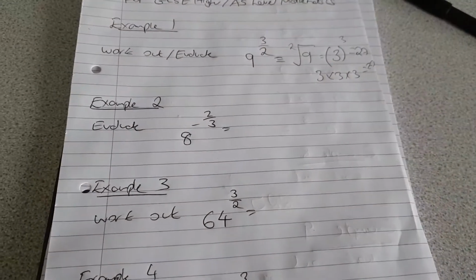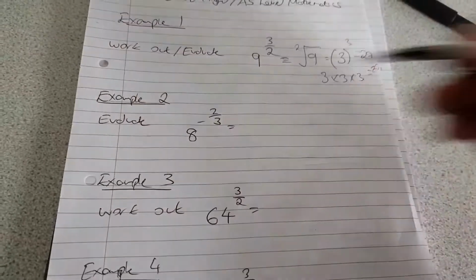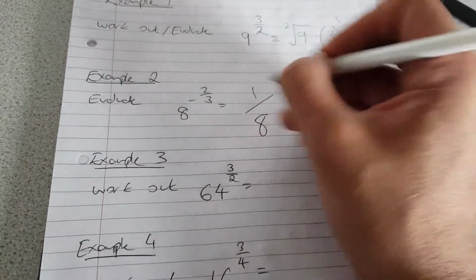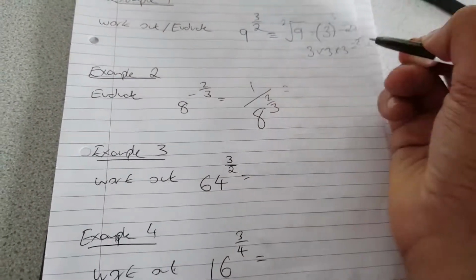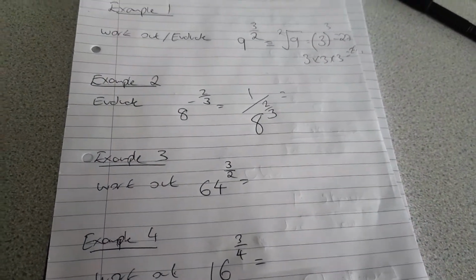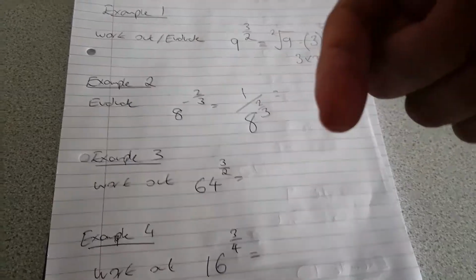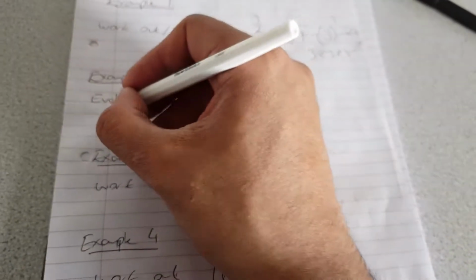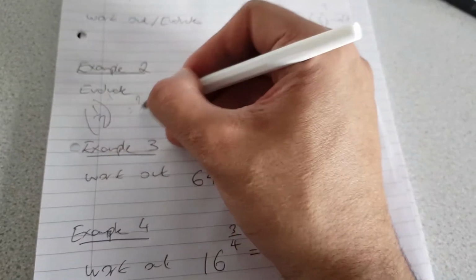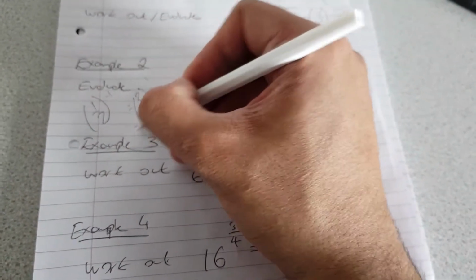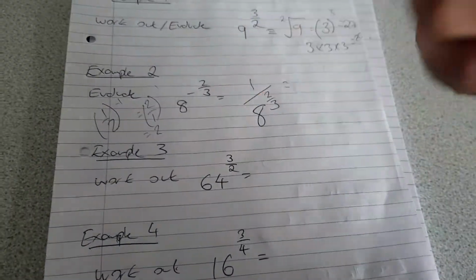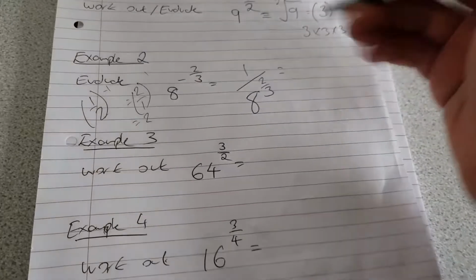Example 2, 8 to the minus 2/3. First of all, from the last video, a minus power means 1 over that. If I have a half to the minus 1, it just means that I flip the fraction, so it would just be 2. It becomes 2 over 1 to the power of 1, which is just 2. So the minus just means that I flip it. It means 1 over that amount.